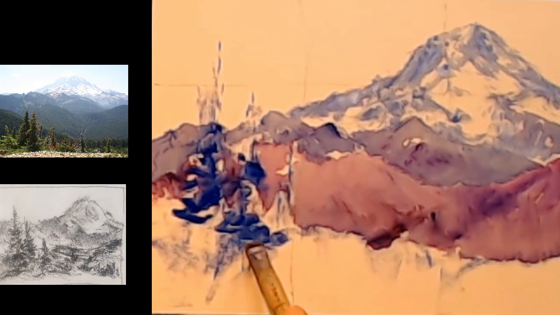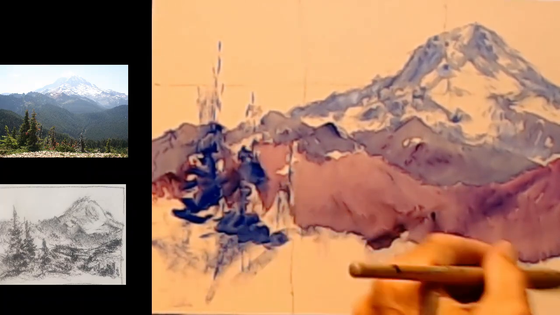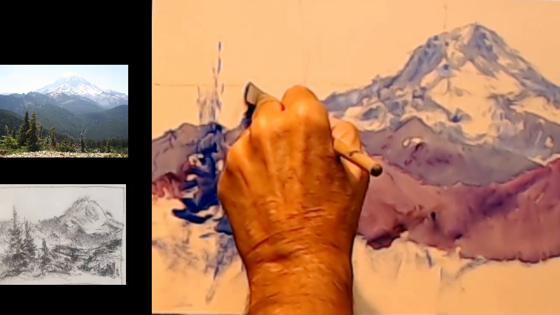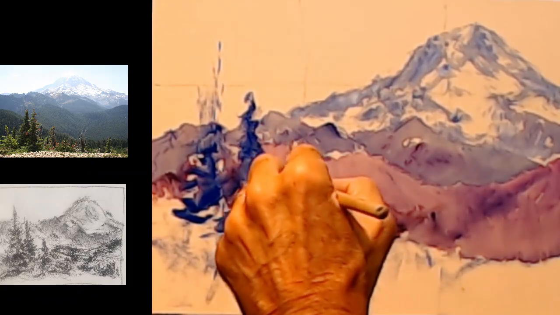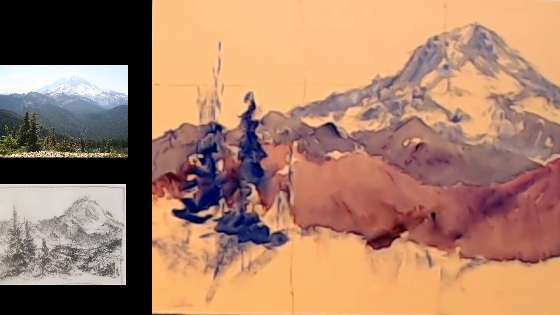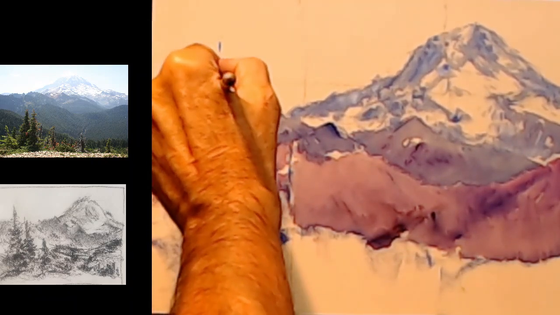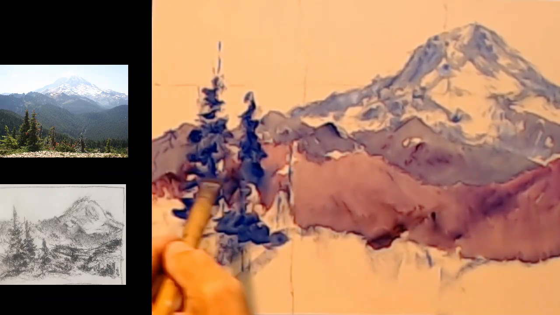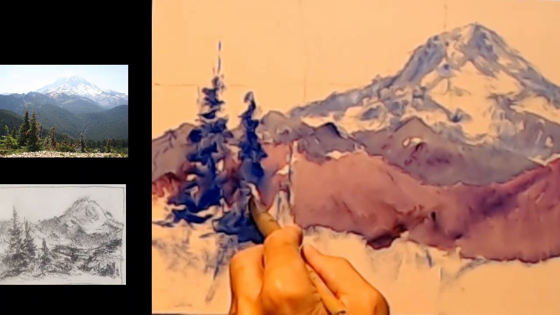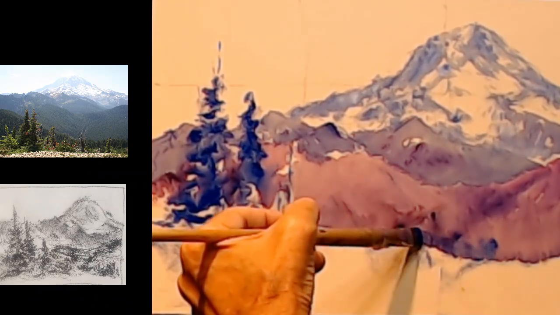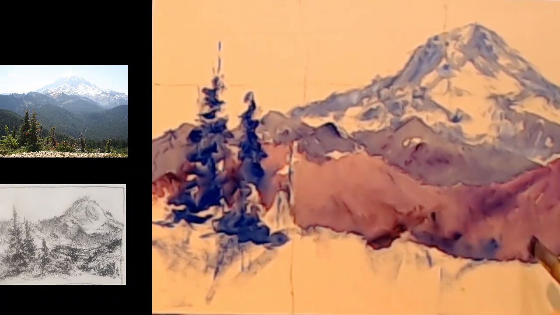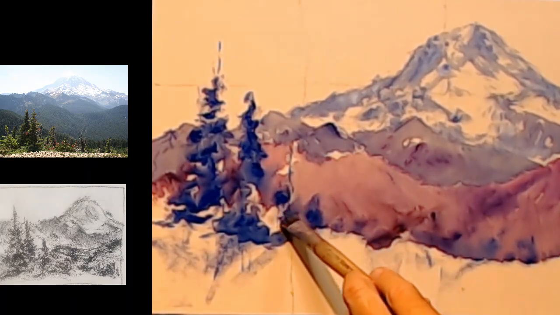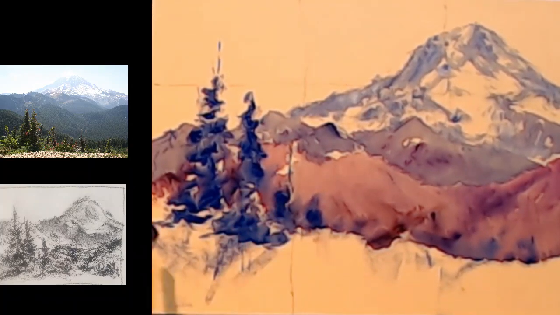Here are the pines, and I'm using just a deeper ultramarine blue here for the pine trees, working the strokes in the direction of the pines horizontally, as well as the stalks of the pines vertically. The brightest values and the boldest chroma or color will be in the foreground. And that'll add a nice contrast to this painting.